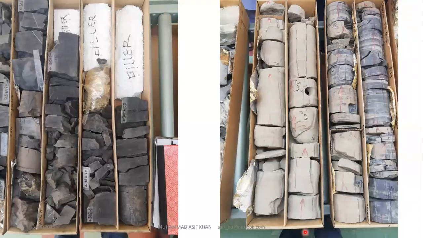And for the thickness, you need a measuring tape to measure. Your measurement starts from bottom to top, then from here to here. So this is a continuous bed, and it eventually ends up over here. At the top of it, we have a shale.